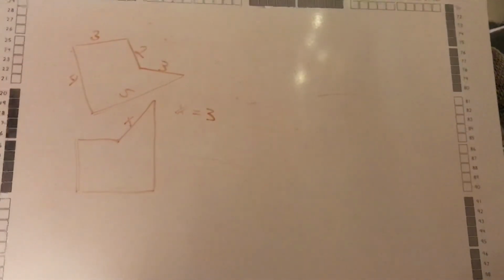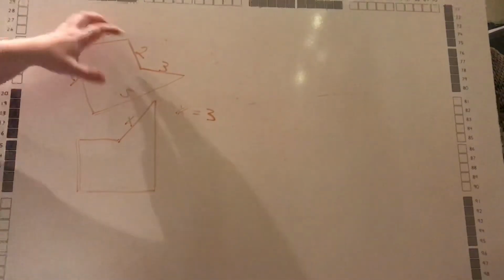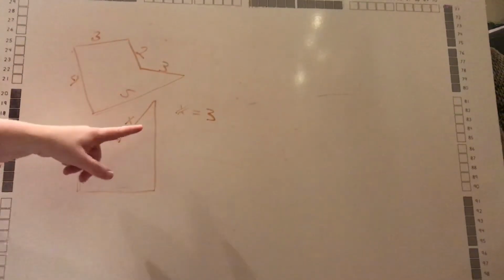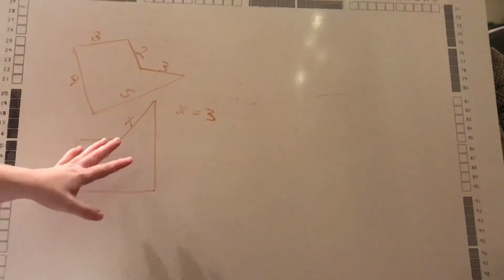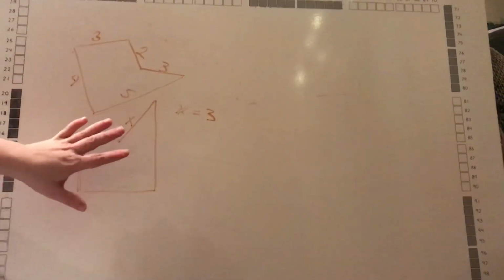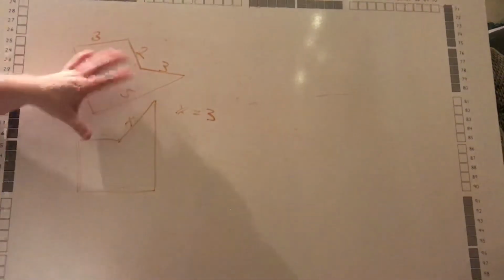Okay, so there are two things you're going to have to look out for. One, make sure you're rotating your shape to be the same, so you are looking for corresponding lines and angles. And two, they're only congruent if you can fit one on top of the other without seeing any parts of the one underneath. They have to be exact. They're only congruent if they are exact.